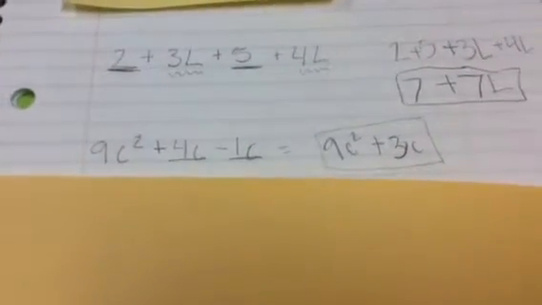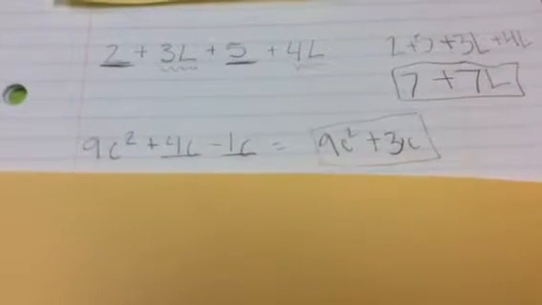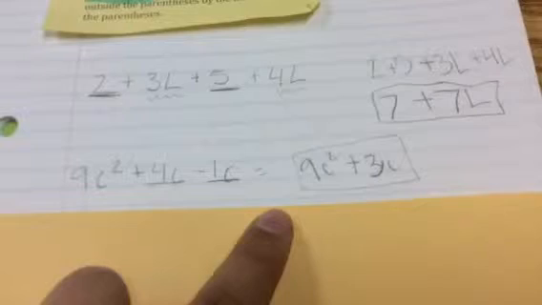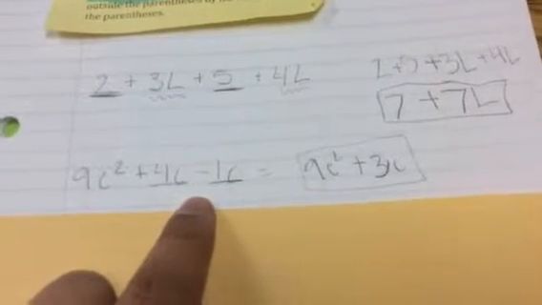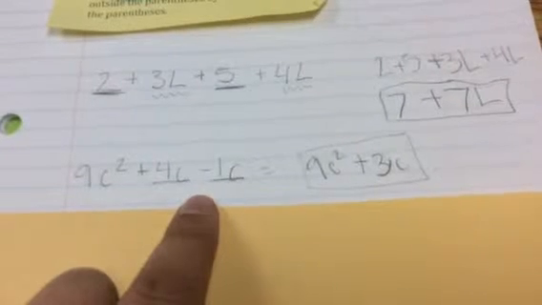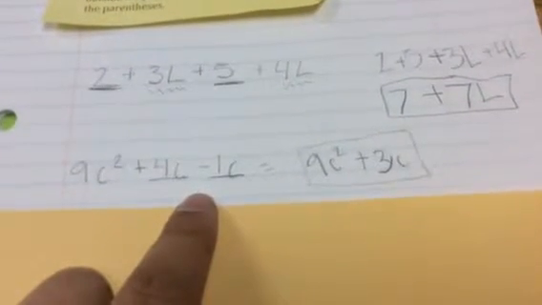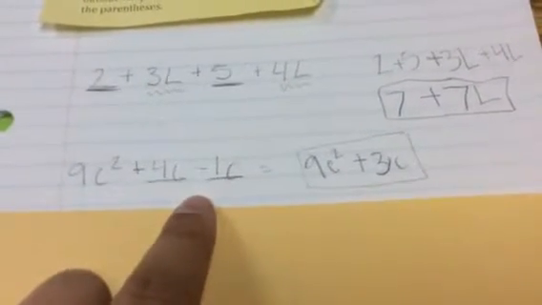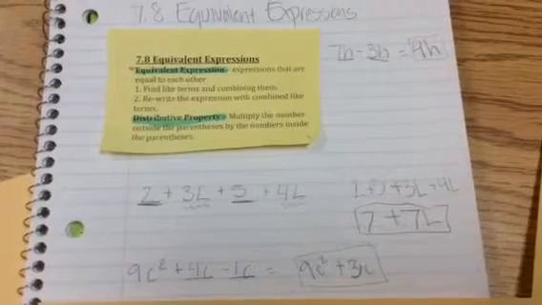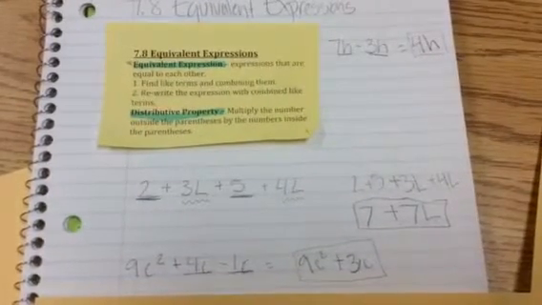Then you can see all of it. So I'm creating equal problems. I'm not necessarily solving it. I'm just creating an equal problem. Please make sure that when you guys are writing these out, that you are combining all like terms. That's kind of the whole point of what we're doing today. So the first part of your assignment is going to be creating equivalent expressions. Okay.